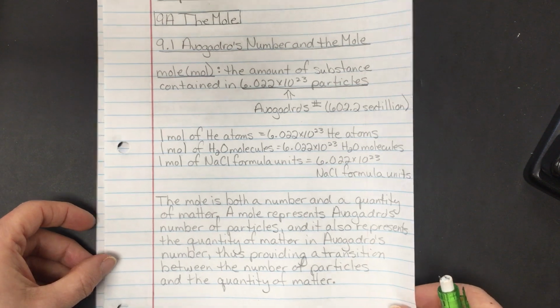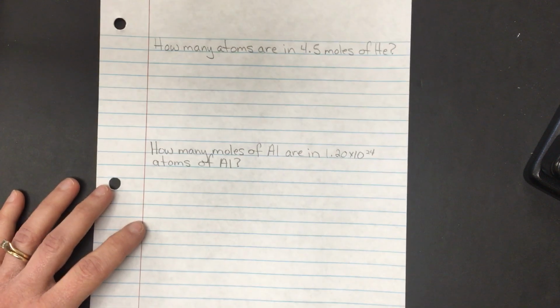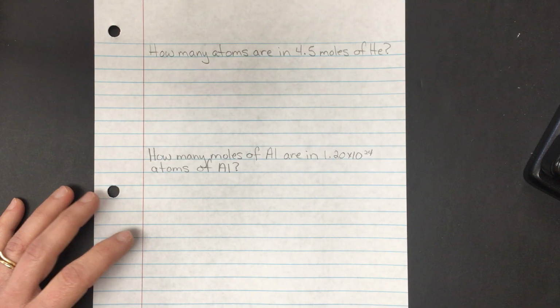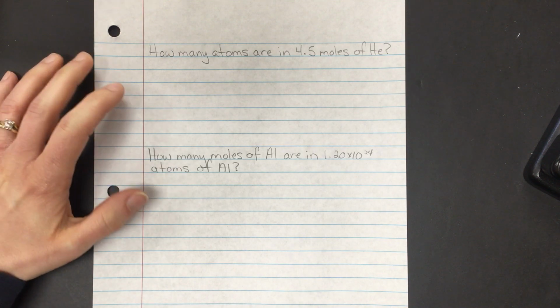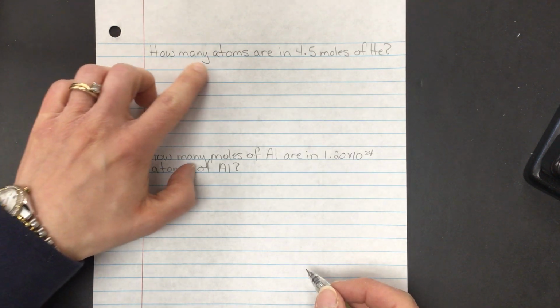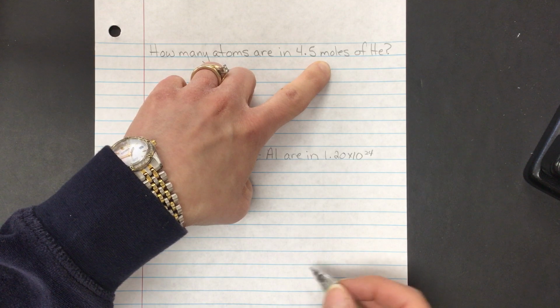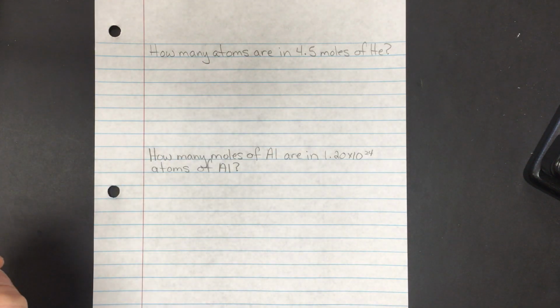Now, some calculations we might see when we do this. I'll give you a few seconds to pause your video and copy these problems down. Okay, so one question you might be asked is, how many atoms are in 4.5 moles of helium?